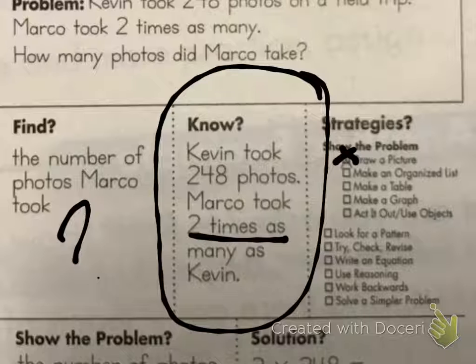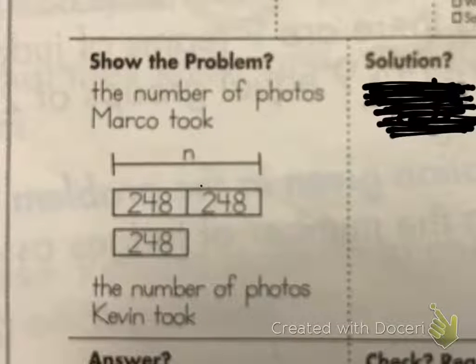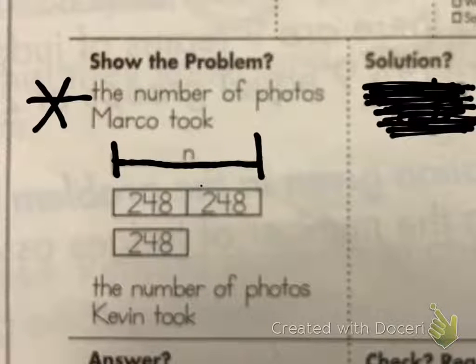Okay, now if you look below, the next box says show the problem. How would you show this problem? Well, I'm going to explain why I show you, and I want you to write it down as I'm explaining on your sheet. Well, we're trying to figure out the number of photos that Marco took. We know that Kevin, I'm going to put a K down here for Kevin, he took 248, so we need to draw a box for Kevin's.